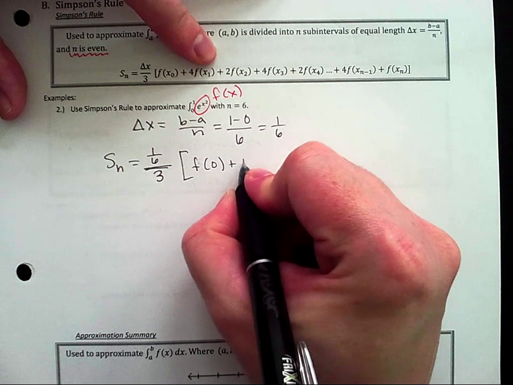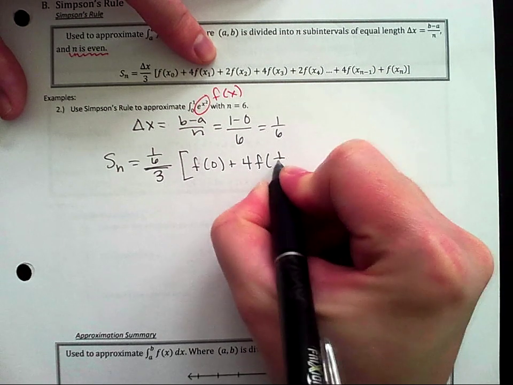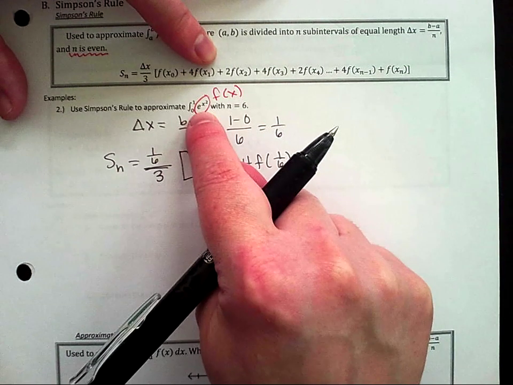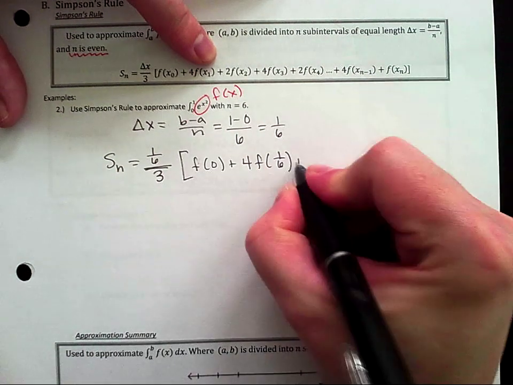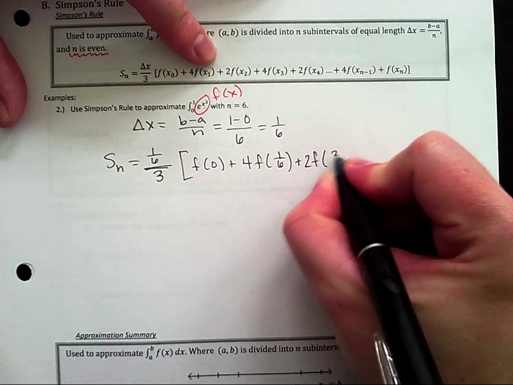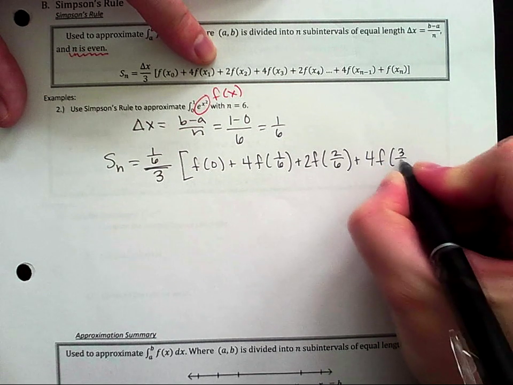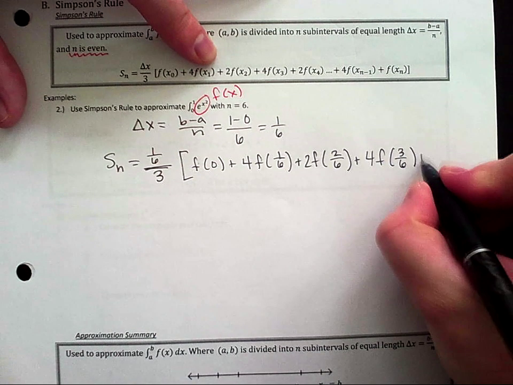And then plus 4 times f of 1/6, right? I'm adding delta x each time until I get to my right endpoint, which is 1. Plus 2 times f of 2 over 6, plus 4 times f of 3 over 6. I could simplify it to 1/2.